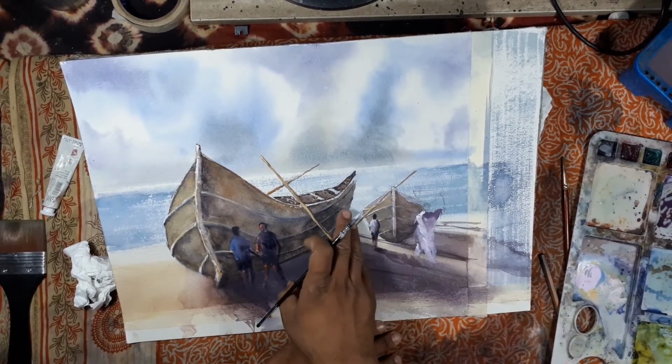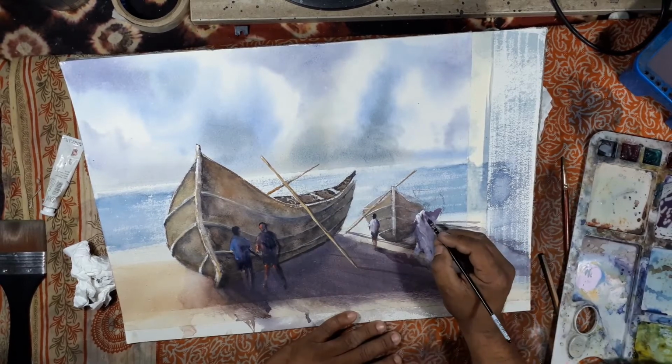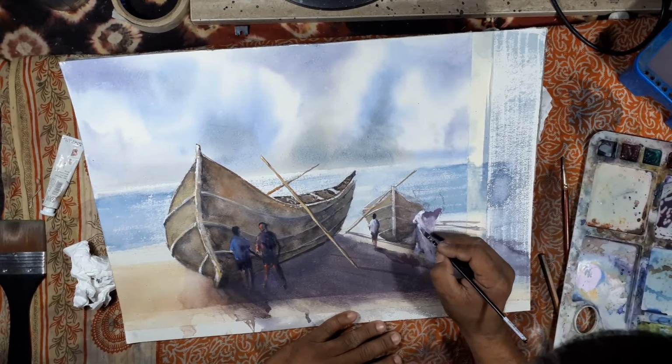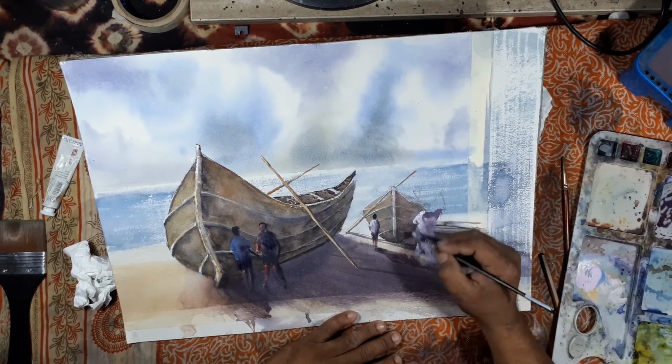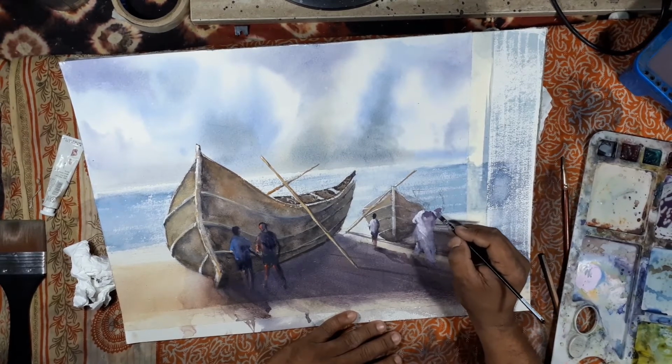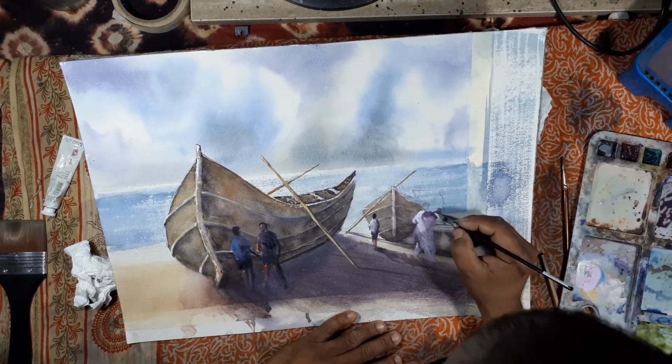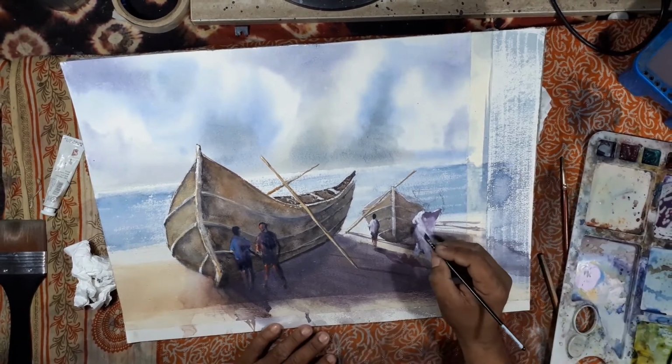So if you see, the light is coming from here, so this portion of her will get slightly illuminated, so let's take advantage of that. So this will give a nice 3D look to the lady.